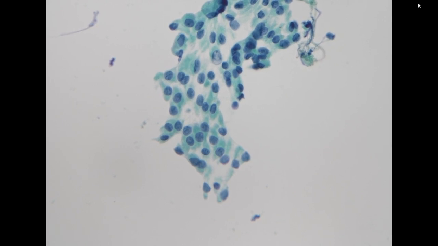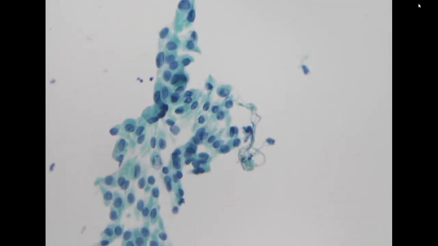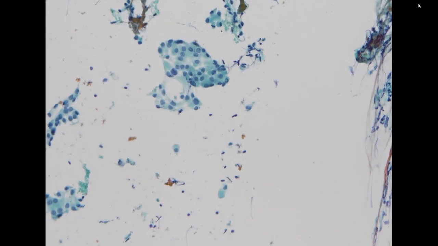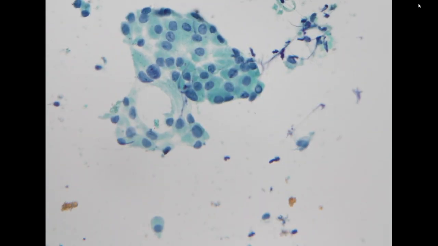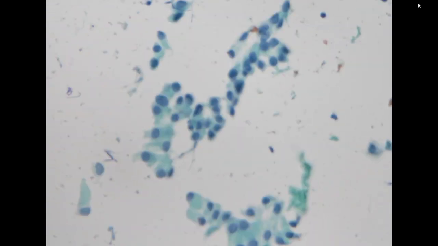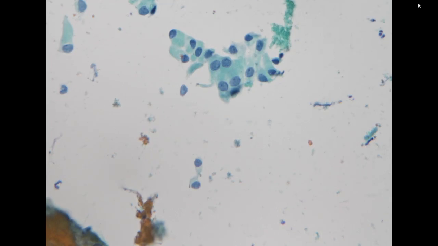So it raises the suspicion for papillary thyroid carcinoma. If we look carefully, we can find a pseudoinclusion over here, another one over here. So we would be very confident that we can call it TBS 6 and PTC. So this is a specimen of PTC.